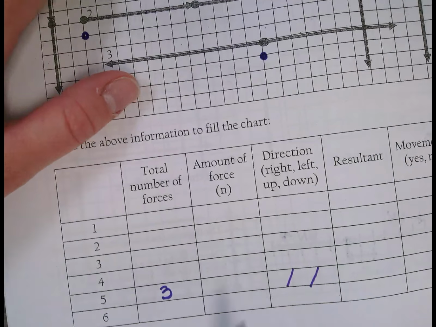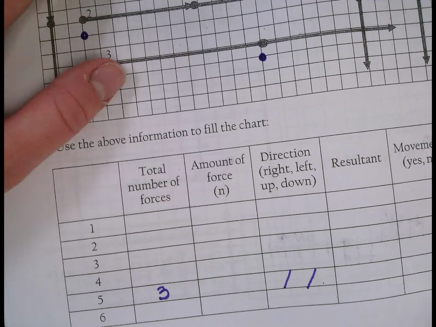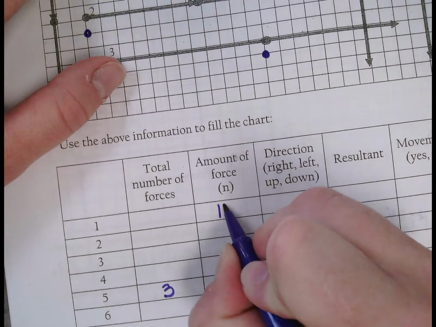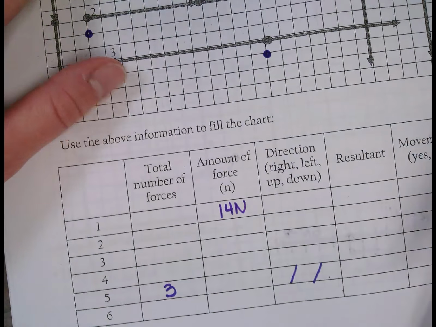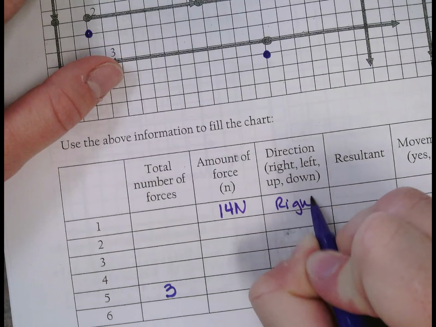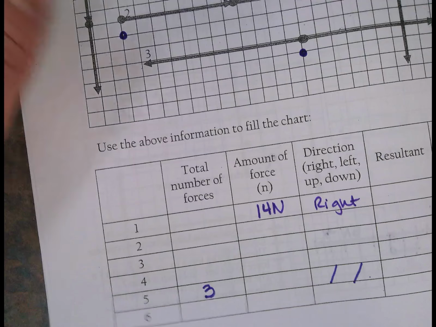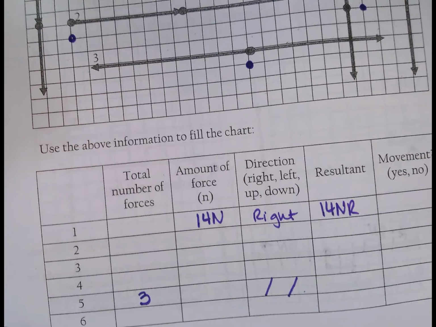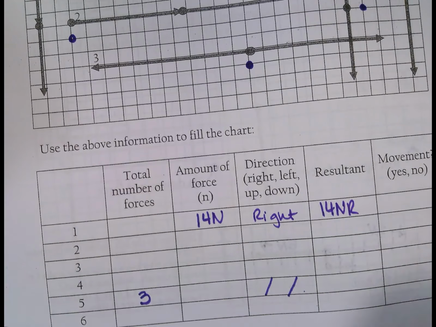And you can just abbreviate. So if there's one that's going down, down, up, you just put D, D, U. But yes, for the amount of force, let's say number 1, 14 newtons to the right, because they're all going in the same direction. So the resultant would be 14 newtons to the right, because I'm too lazy to write all that. But work through this. This is for an accuracy grade, so make sure that you're trying your best. All right.